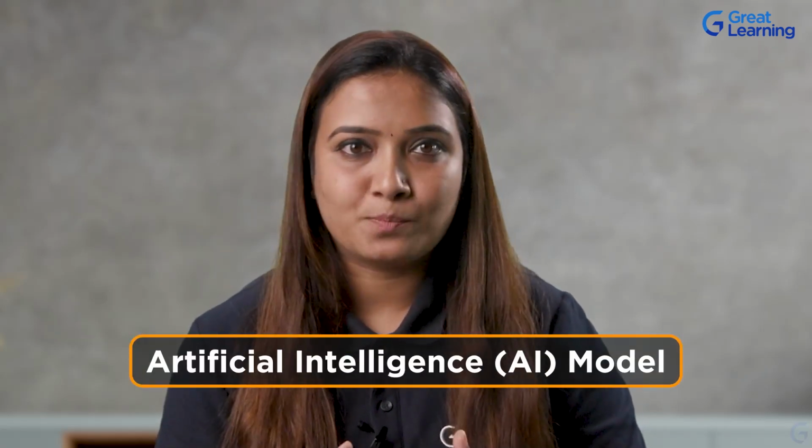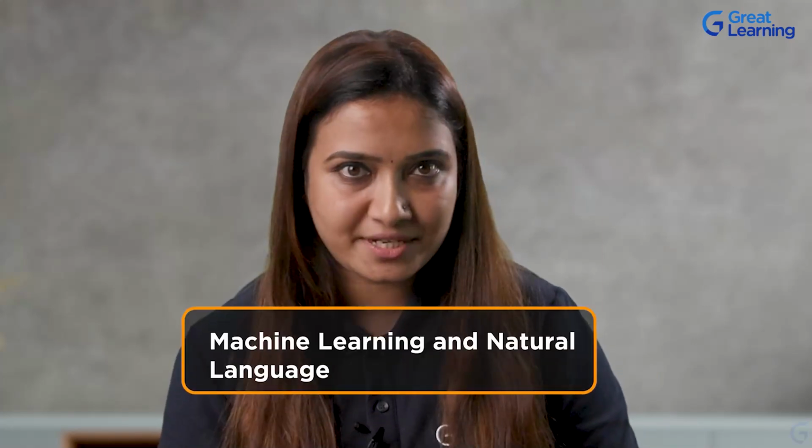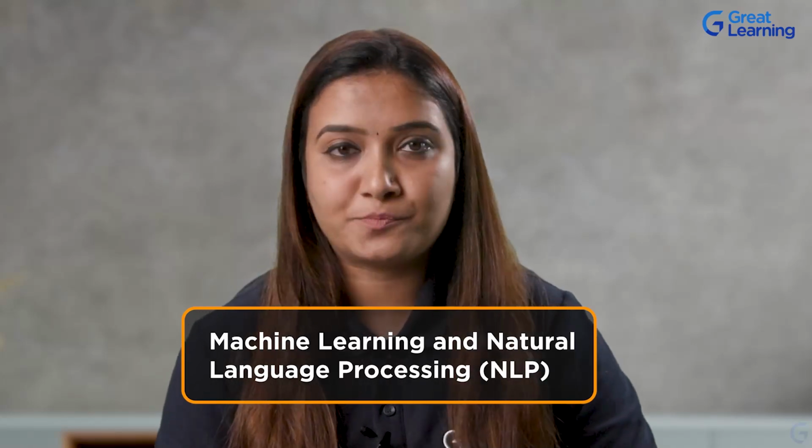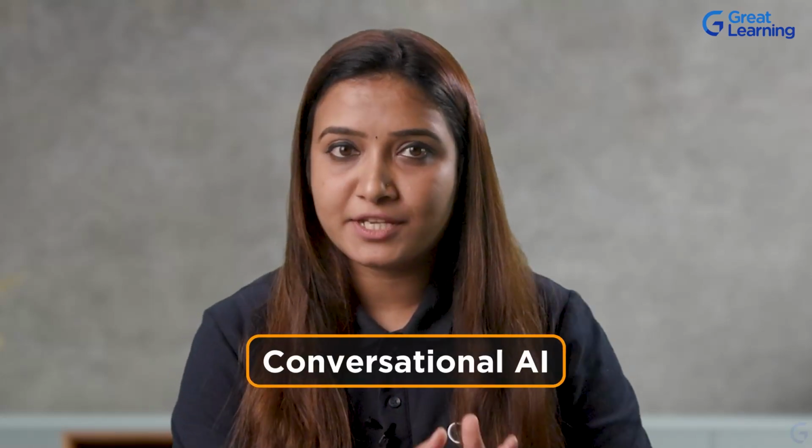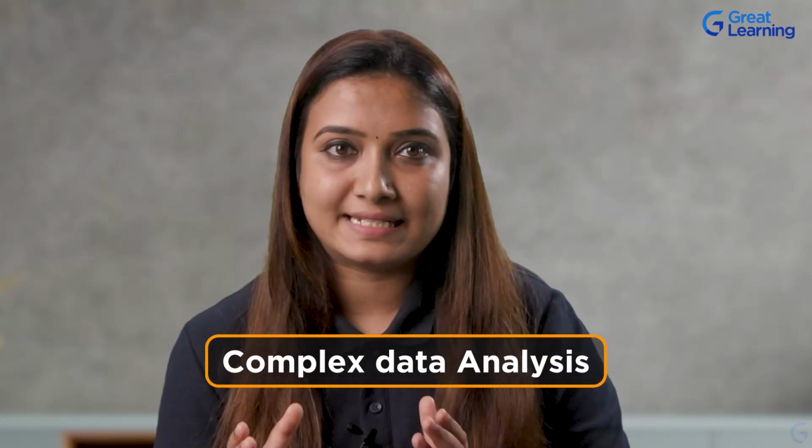Google Gemini is a next-generation artificial intelligence model developed by Google. It's part of Google's broader AI strategy, representing a significant advancement in the field of machine learning and natural language processing. Gemini is designed to power a wide range of applications, from conversational AI to more complex data analysis tasks. Now, let's quickly explore what's in Google Gemini 1.5 Pro.